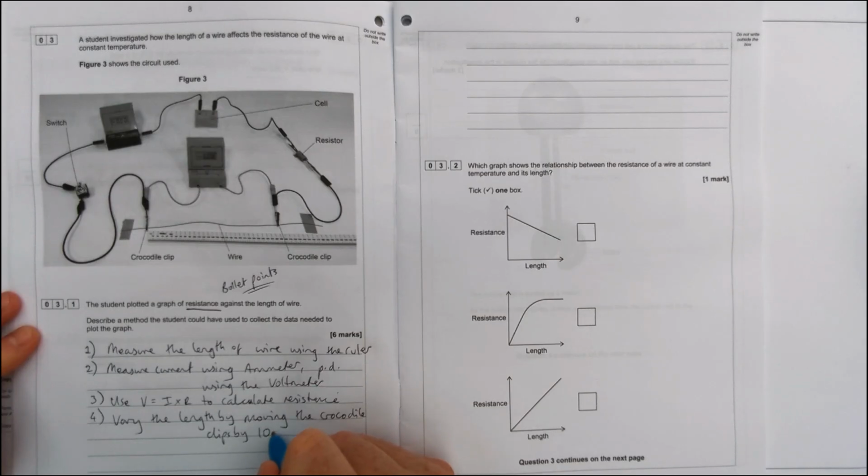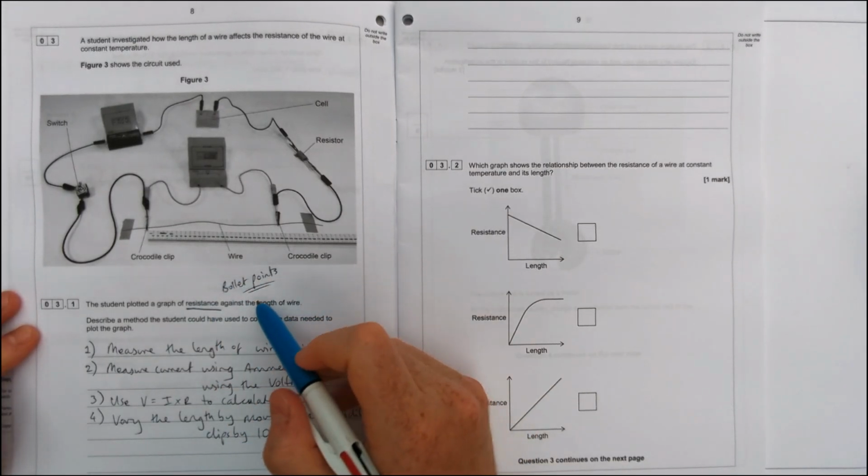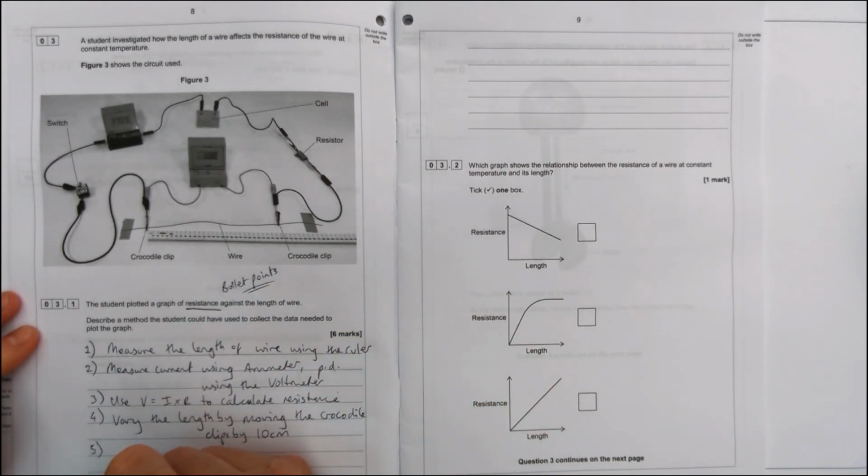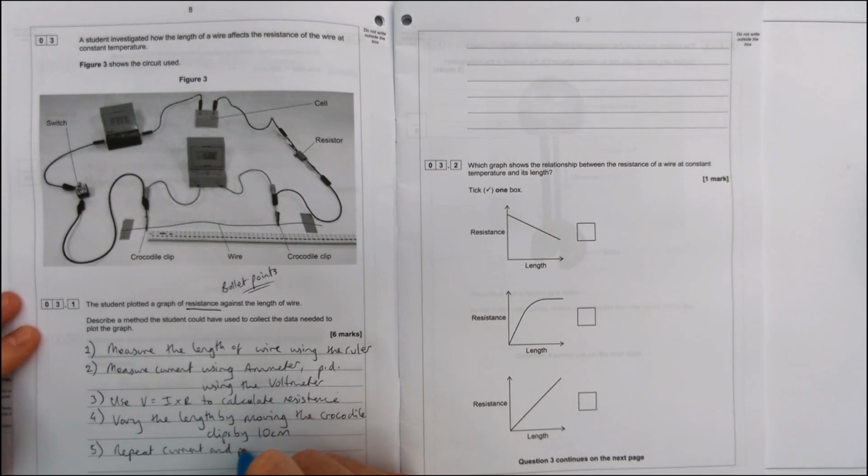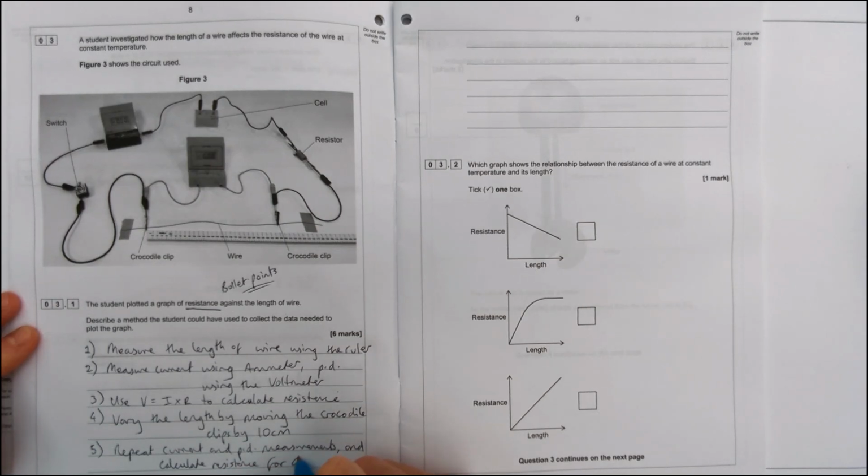And then because we mentioned this here, we could then say repeat the same measurements, so current and PD measurements, and calculate the new resistance, or calculate resistance for basically different lengths of wire.